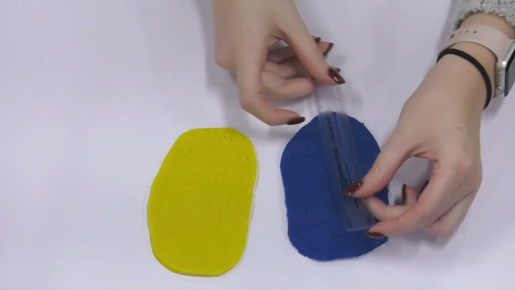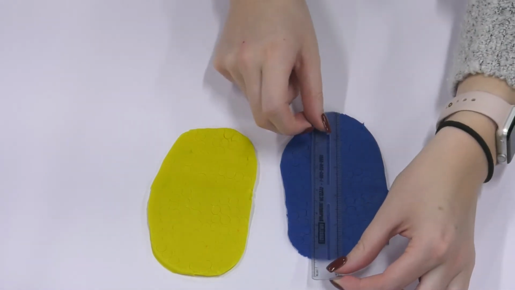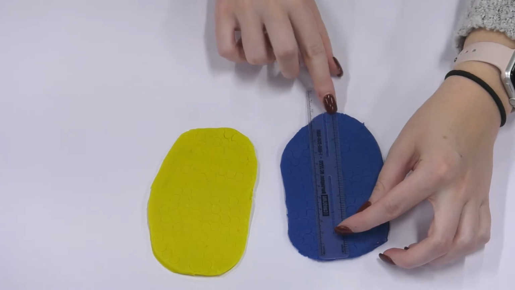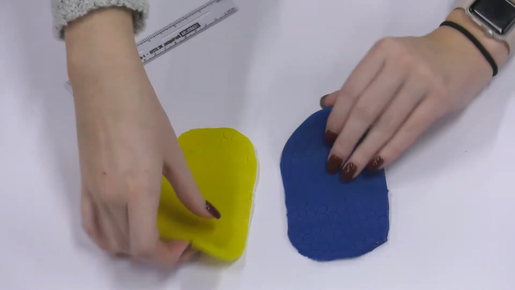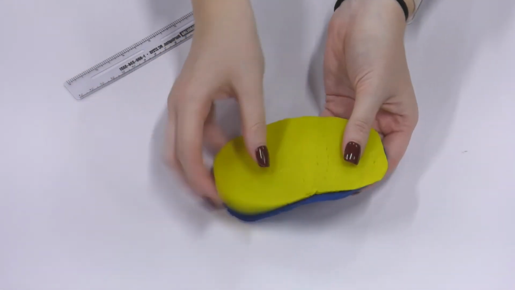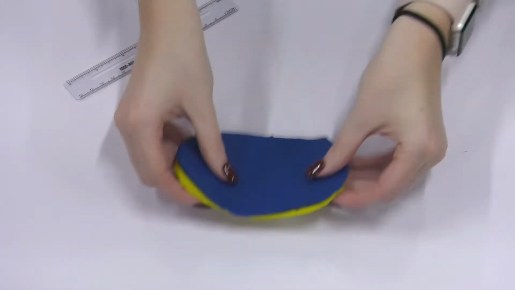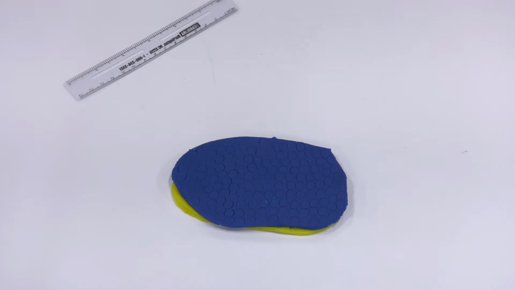Students will then use a ruler to measure out 5 inches by 3 inches for each layer. The epiblast is placed dorsal to the hypoblast.